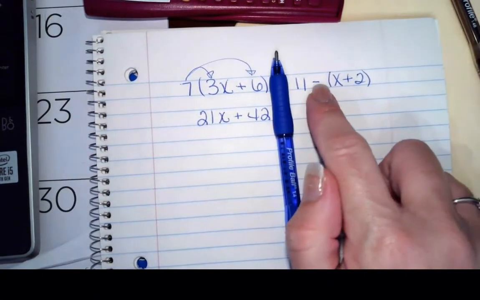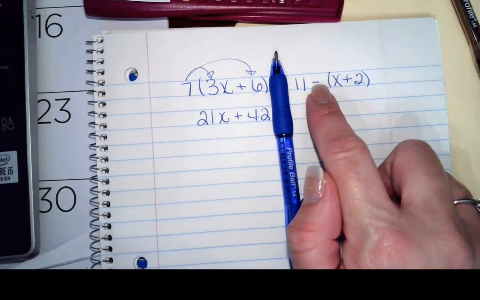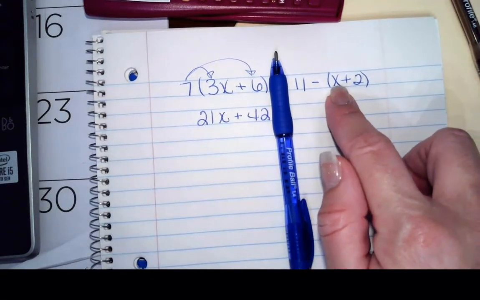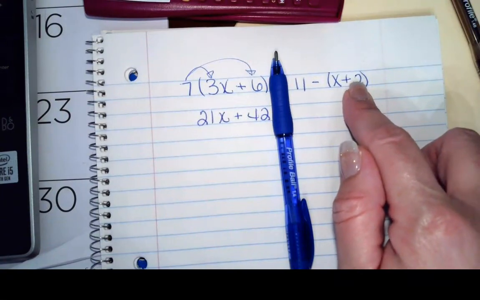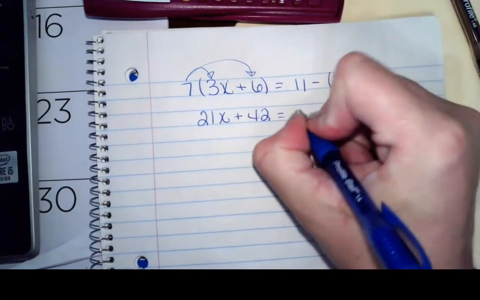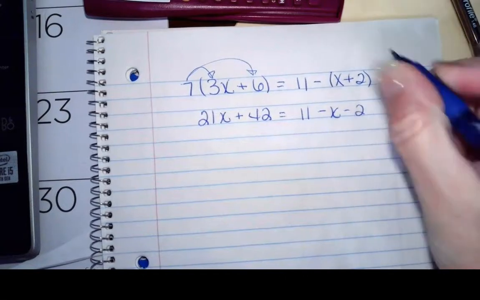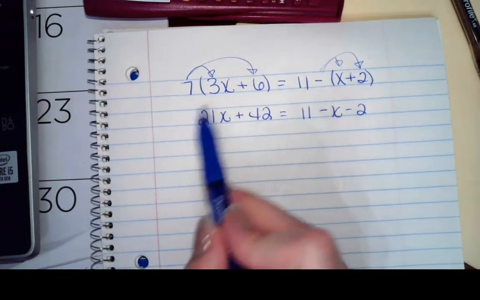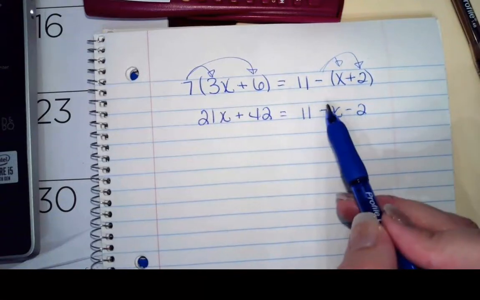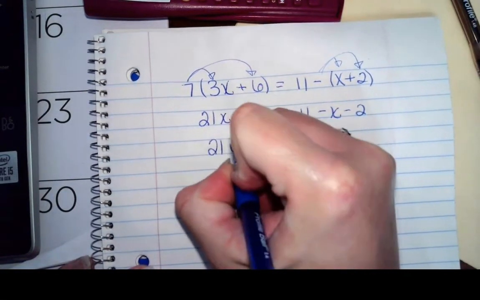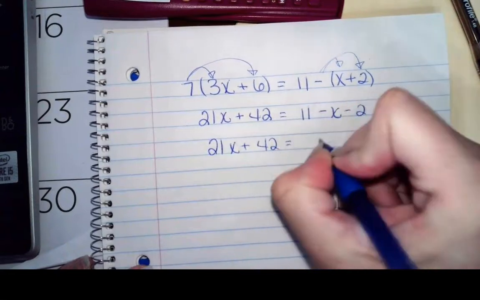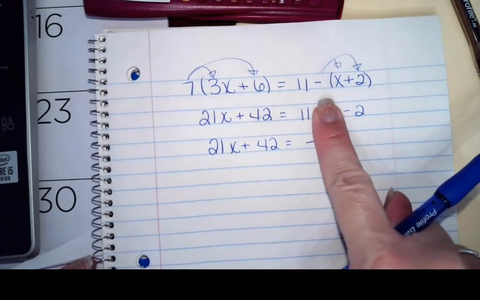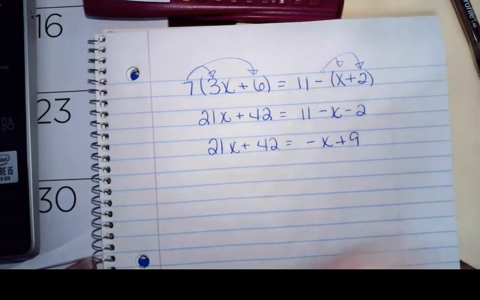What can I do on the right? I can distribute this -1. So remember, that's a -1. What's the result going to be? It's going to change that from a positive x to a negative x, and from a positive 2 to a -2. So that gives me 11 minus x minus 2. So distribute that -1 through. So this side is as simplified as it can be. This side has got a little bit more to do. So I've got 21 x's plus 42 equals a -x, and then this is 11 minus 2 is positive 9.